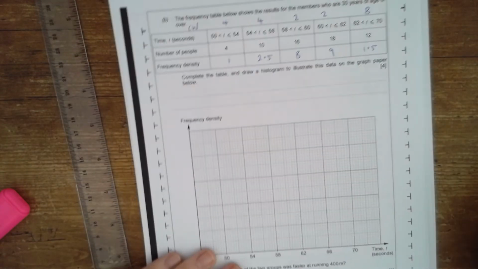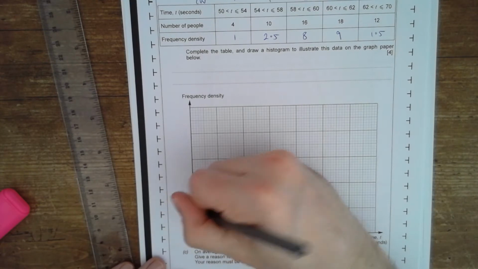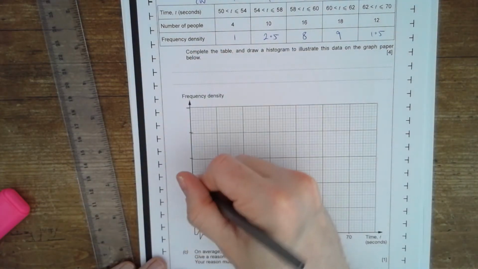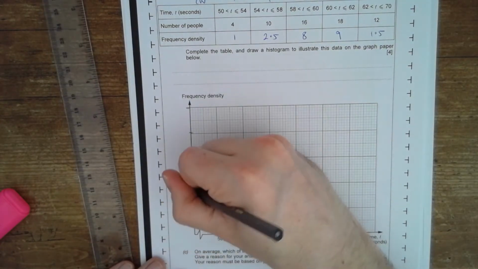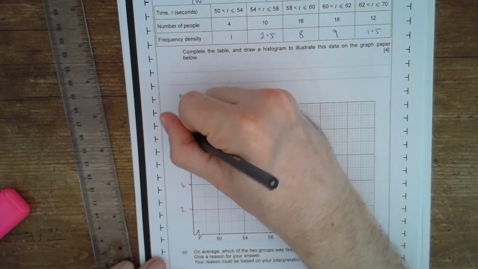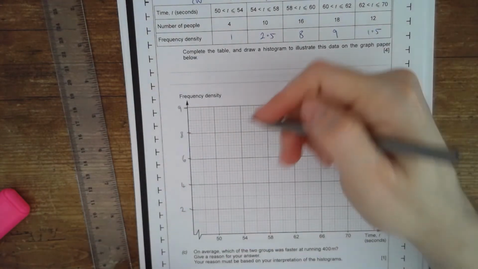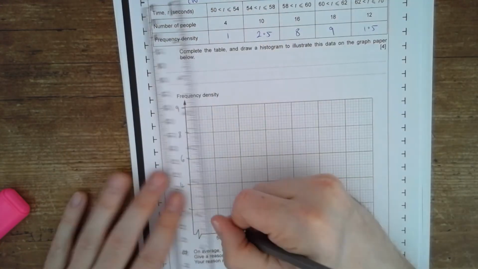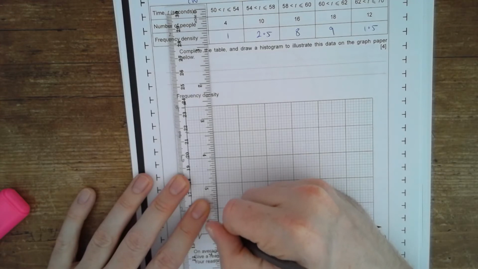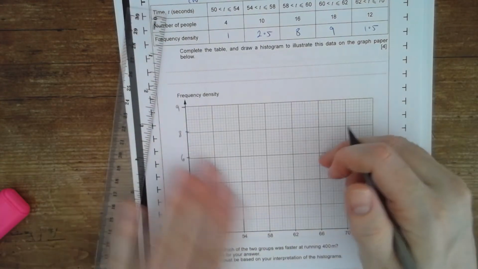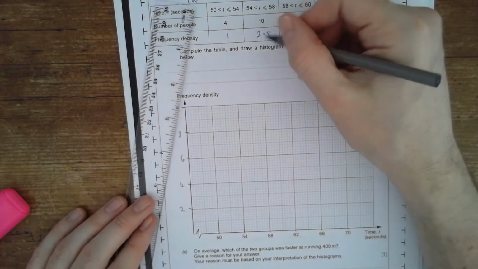Okay. Now I need to go and draw that. So I'm hoping I can get up to 9 in simple steps. So 2, 4, 6, 8, 10. Yep, that would work. 2, 4, 6, 8, and 10. I'm just going to sharpen my pencil very quickly. And I've got to go from 50 to 54 up to 1. So literally just there to there. Okay, I'm going to draw all the horizontal lines at the end of this.